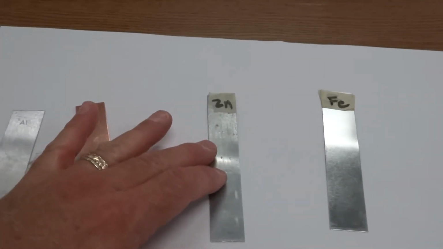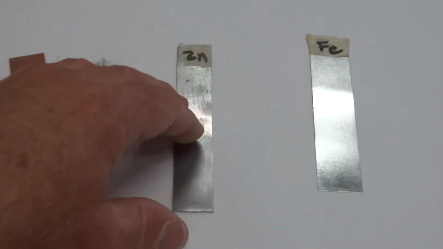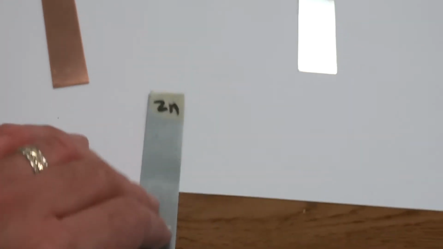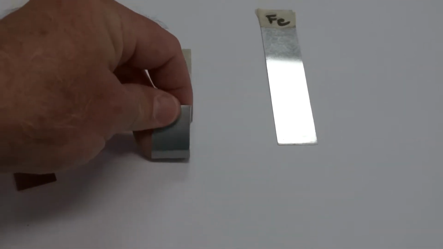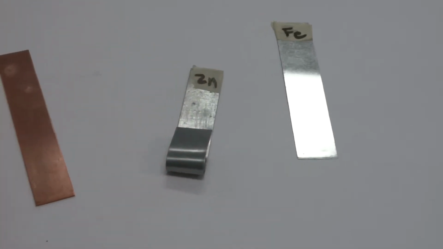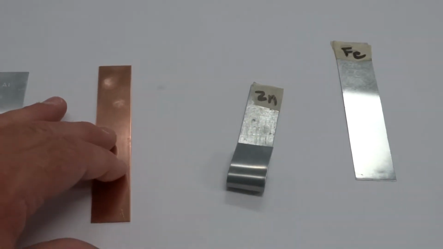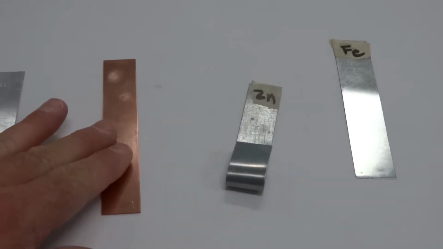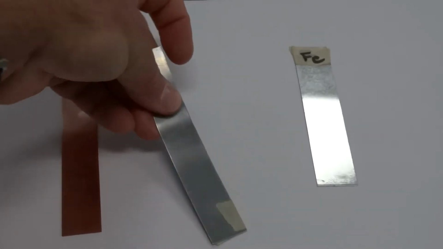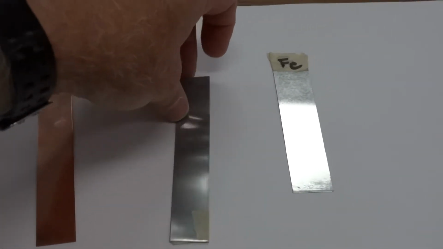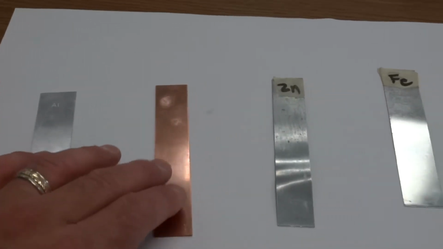The next item here is zinc. The chemical symbol, excuse me, for zinc is Zn. So I'm going to bend the zinc a little bit. The zinc is much more rigid than the aluminum was, and a lot less rigid than the copper. The zinc bends much easier, and I can bend the zinc back. So zinc has malleability so far, and so does aluminum, but copper does not.